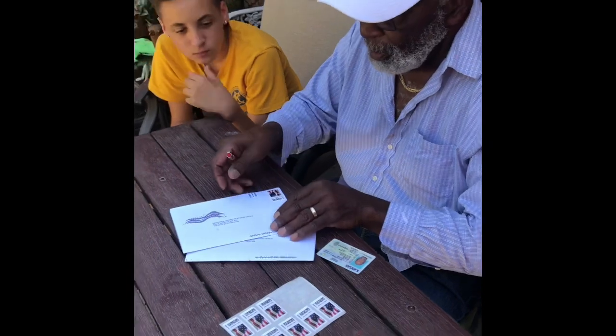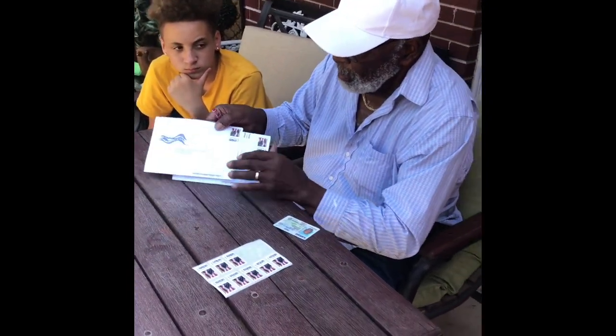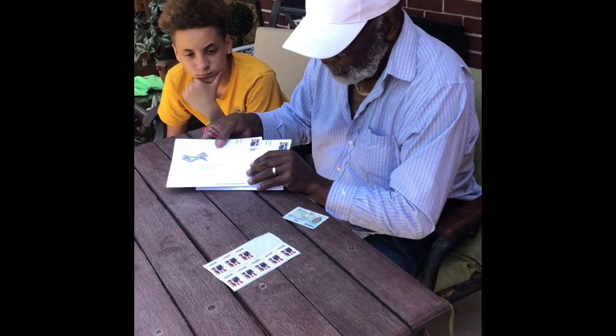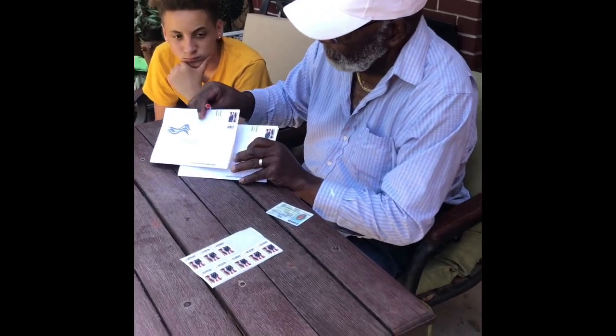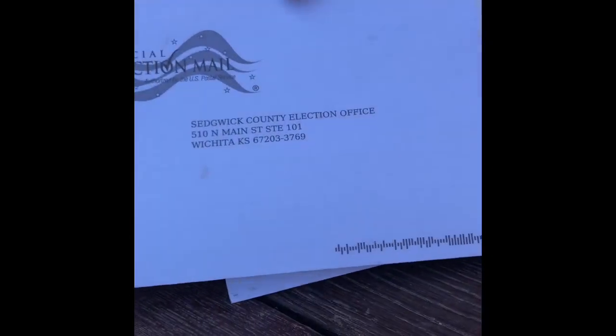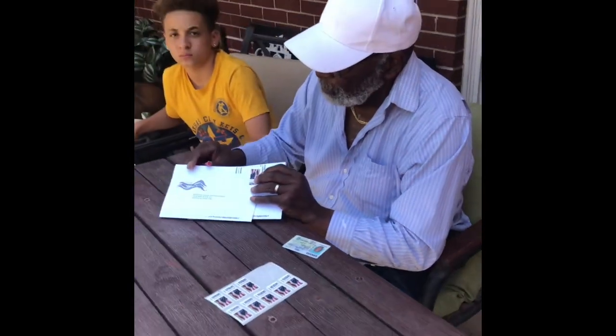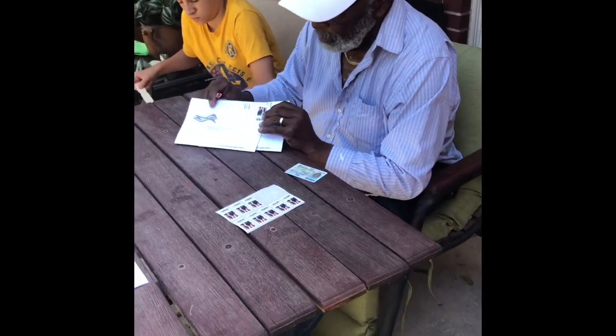And then the final step is, after you've reviewed it and made sure all of the information is completed, put that piece of tape at the top, place it in the mail, and it'll get sent directly to the Sedgwick County Election Office, and it will be processed, and then your mail-in ballot will come.